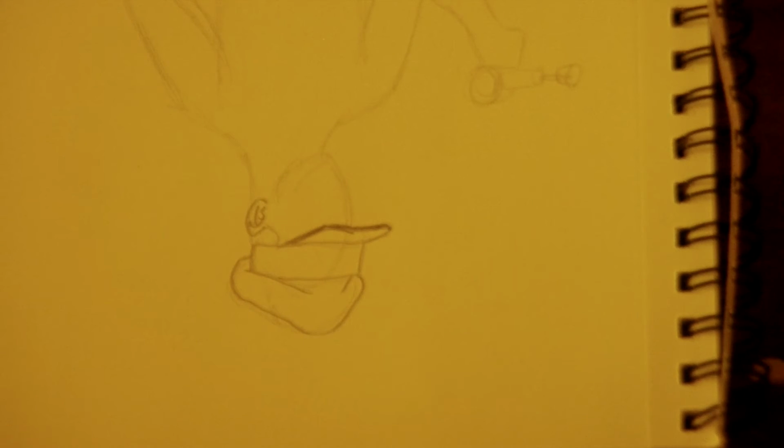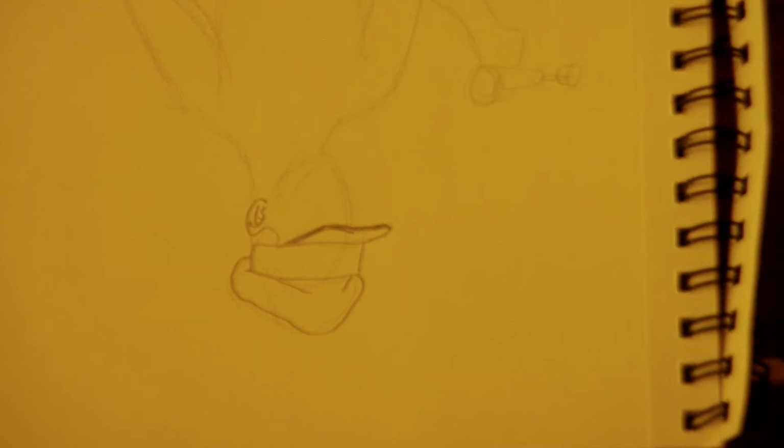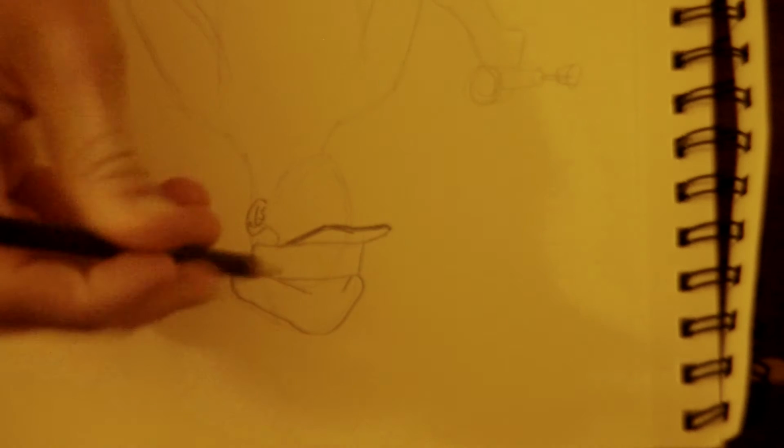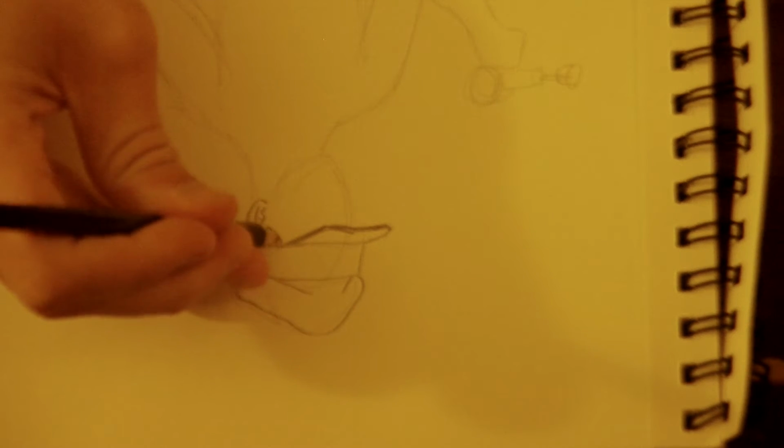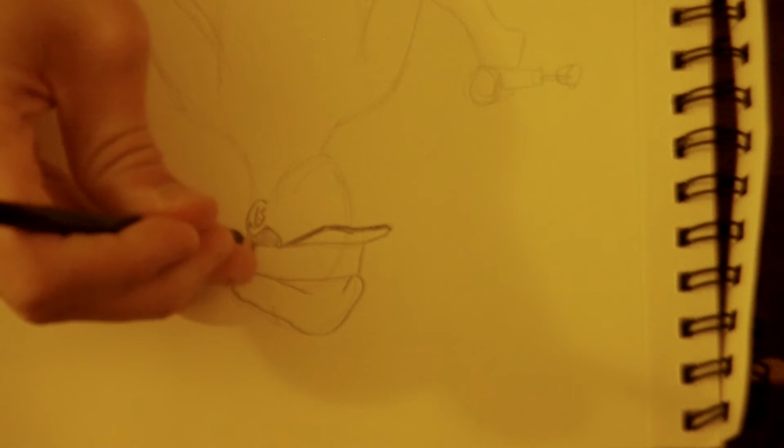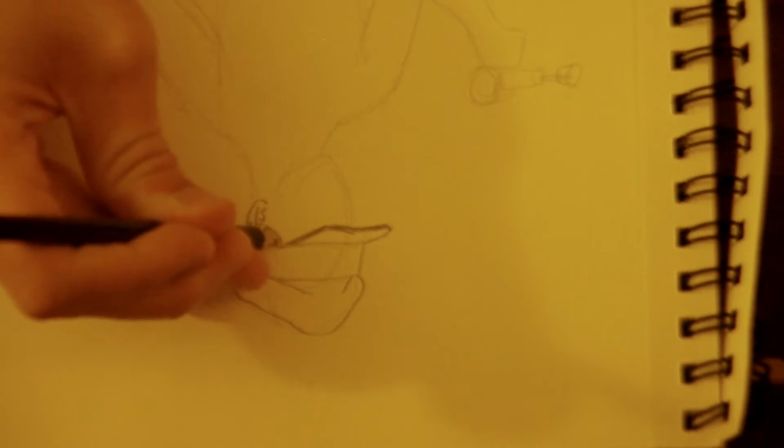It's going to be his hair. It's kind of gray, so you can just shade it in a little darker over here and just slowly get lighter.